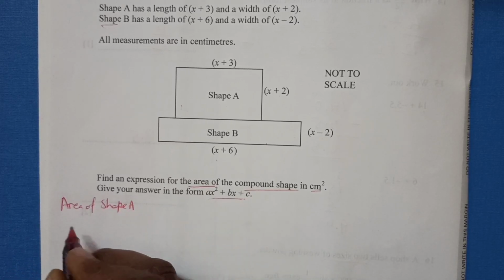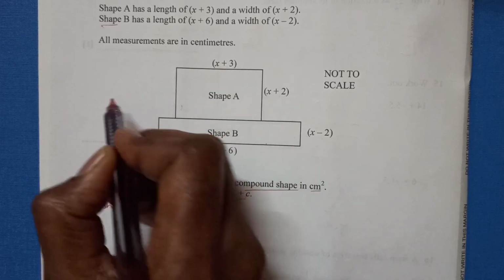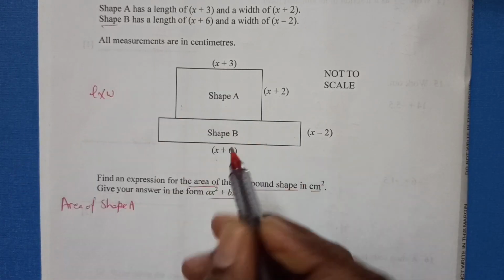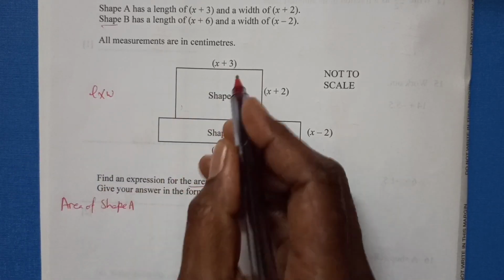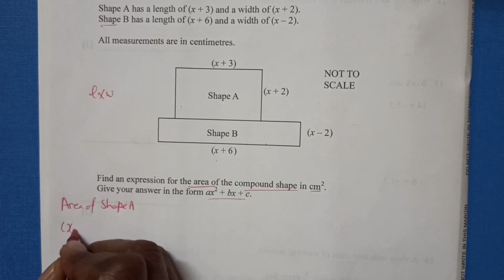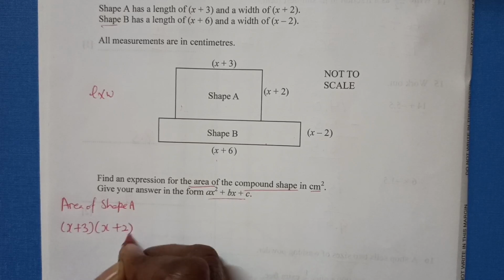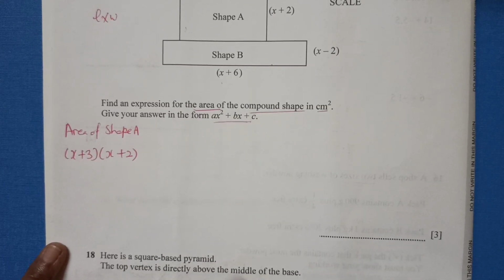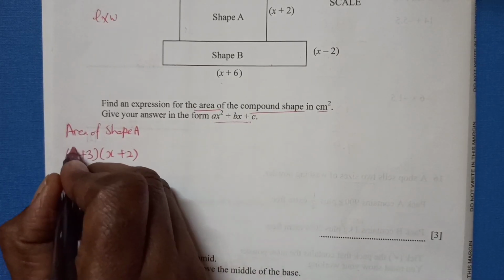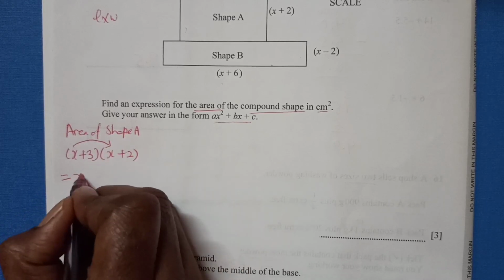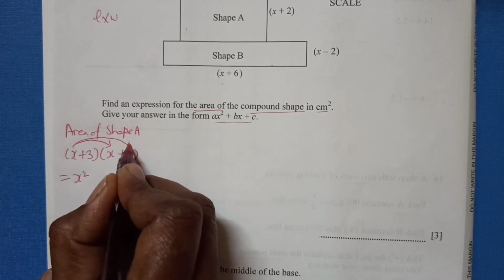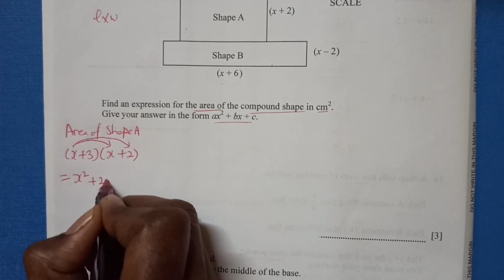Area of shape A is length times width. You all know the area of a rectangle is length times width, so that will be x plus 3 times x plus 2. When you open the bracket, x times x is x squared, then x times 2 is 2x.